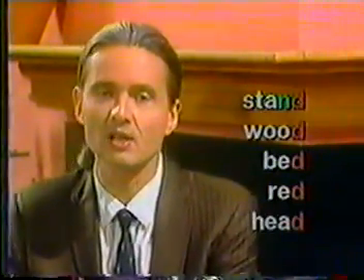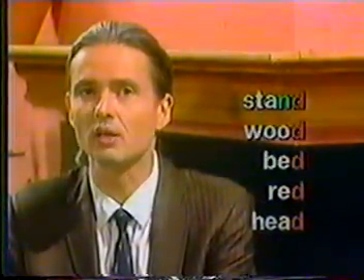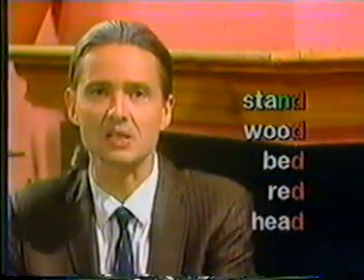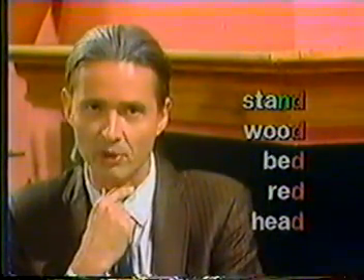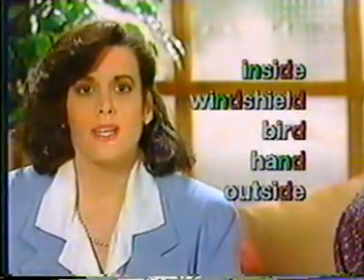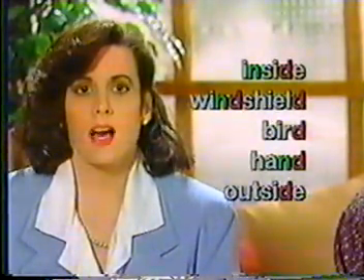Tap the drum beat D in these words. Stand, wood, bed, red, head. Be sure you feel vocal cord vibration, lots of vibration in the tongue. Inside, windshield, bird, hand, outside. Tap the D in these sentences. Play it for full musical value.